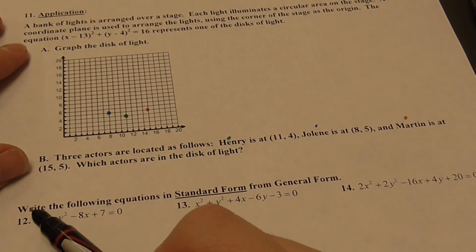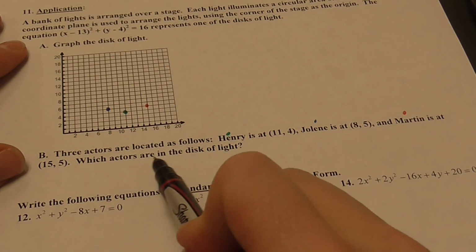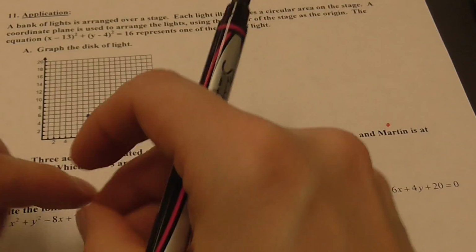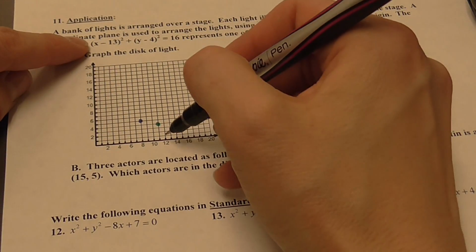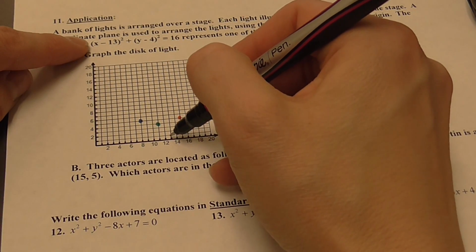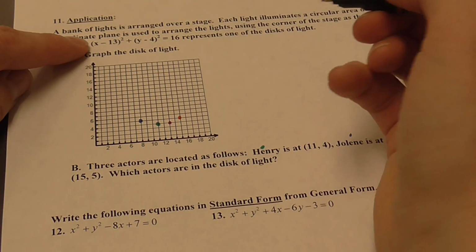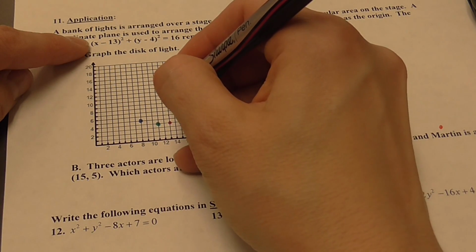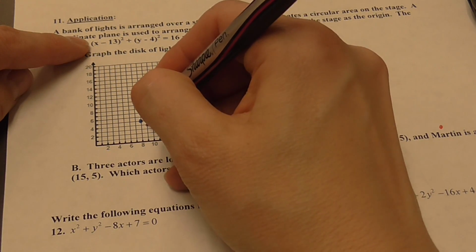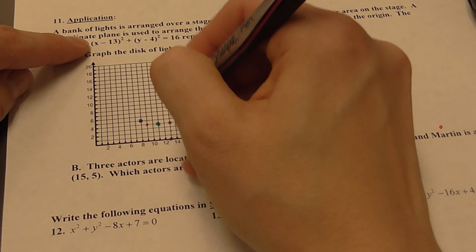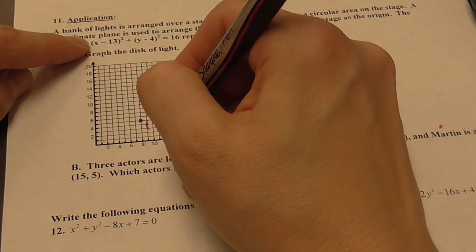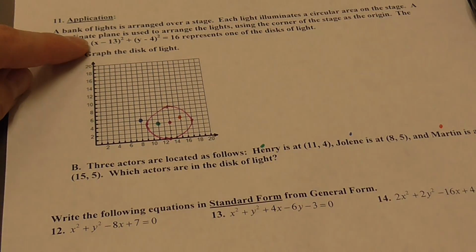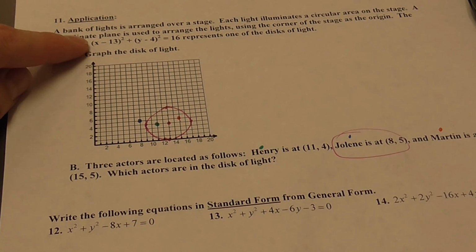Alright, and so the question is which actors are in the disc of light? So I'm going to go out here in a different color. We're going to go in pink. And I'm going to graph this. So at the point 13, 4 is here, and it has a radius of 4. So 1, 2, 3, 4. 1, 2, 3, 4. So we can tell the one who I designated as blue would not be standing in the light. So that's Jolene. She's not in the light.